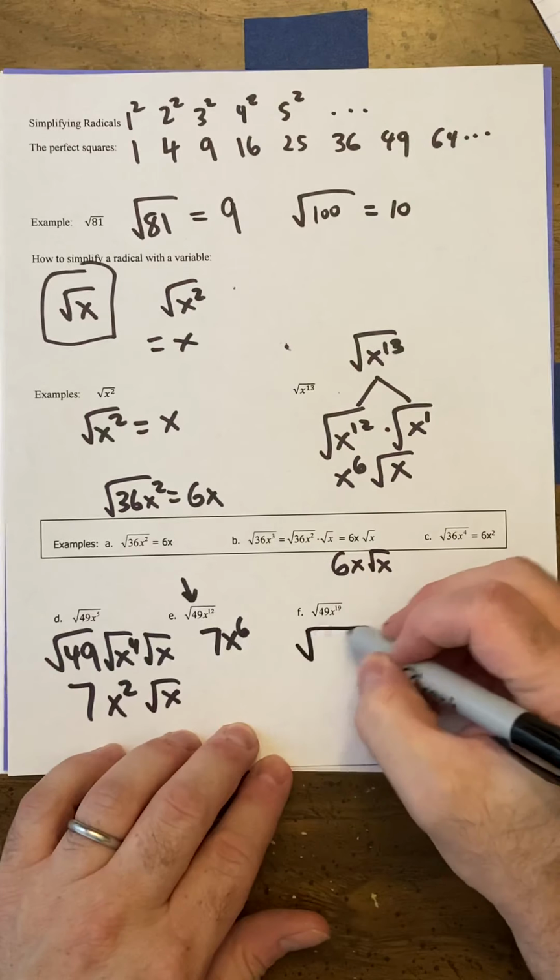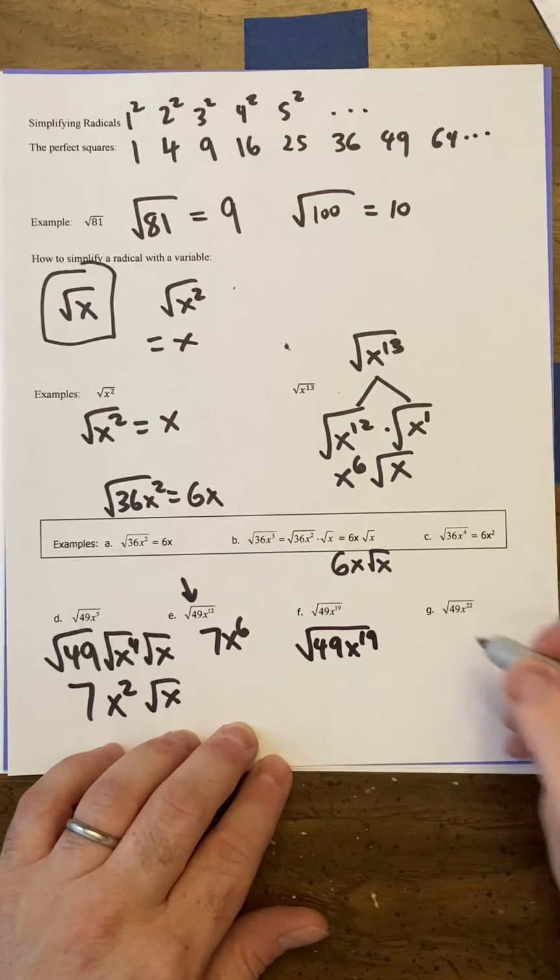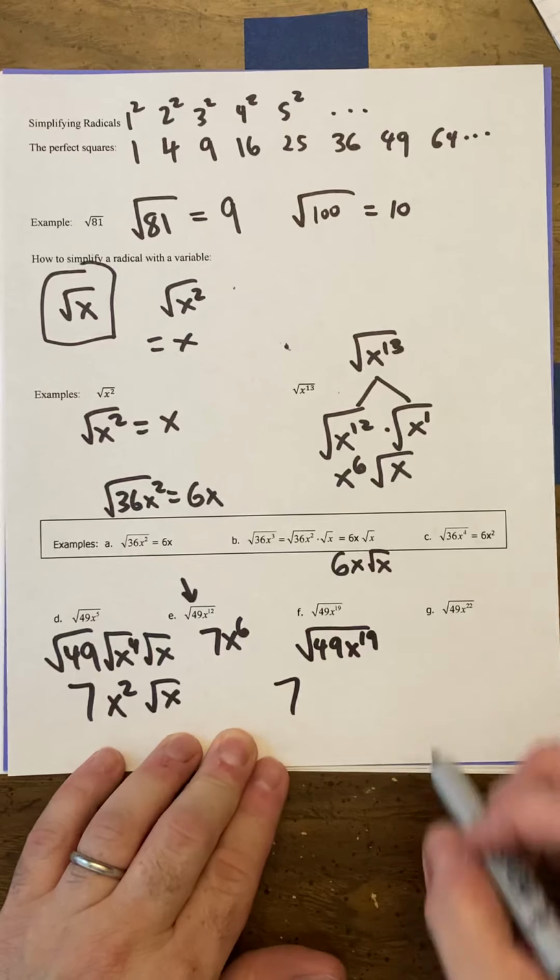And let's just do one more of these. Square root of 49x to the 19th. So the square root of 49 is just 7.